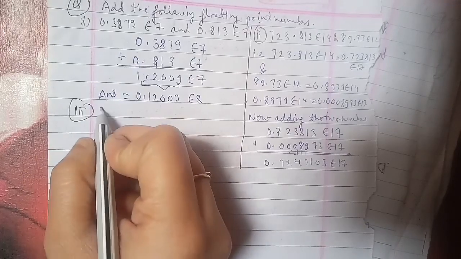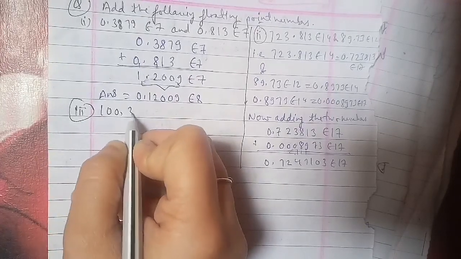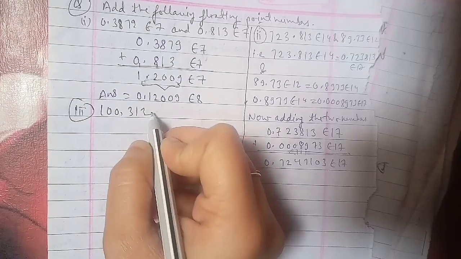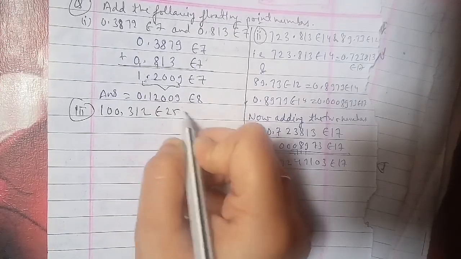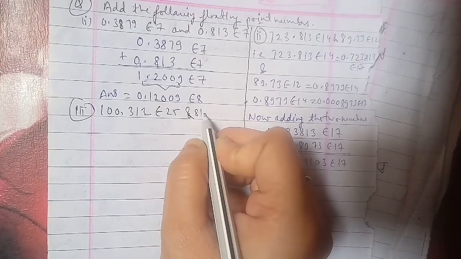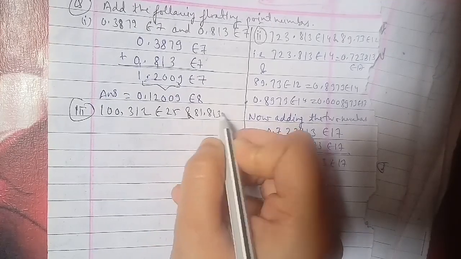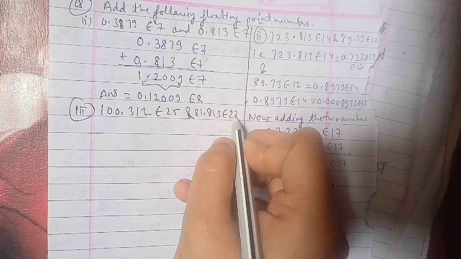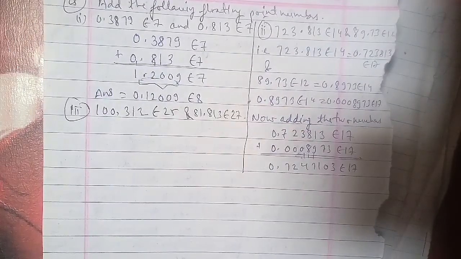The third numbers we have are 100.312 E25 and 81.813 E27.